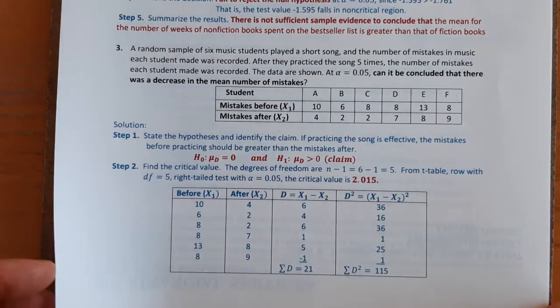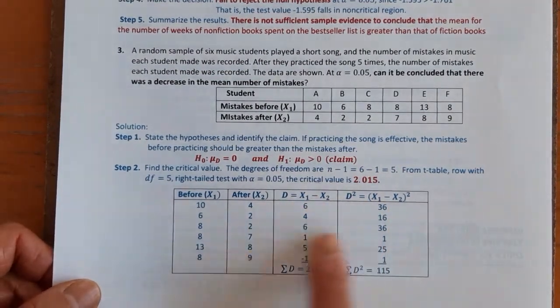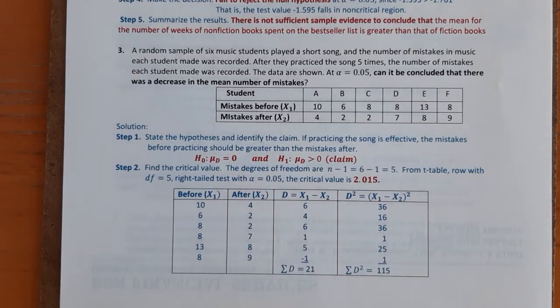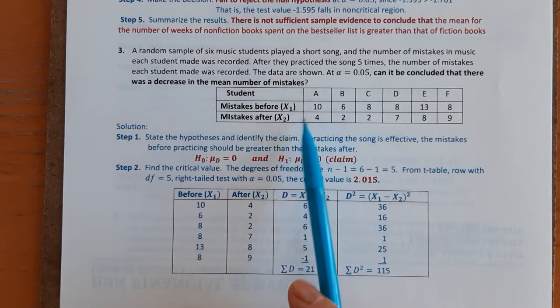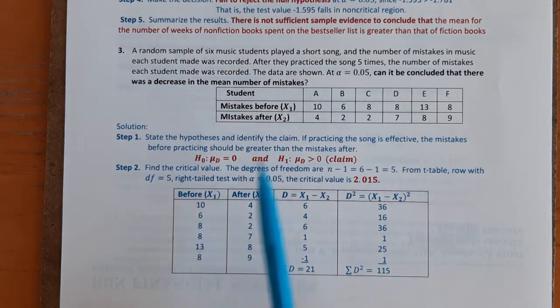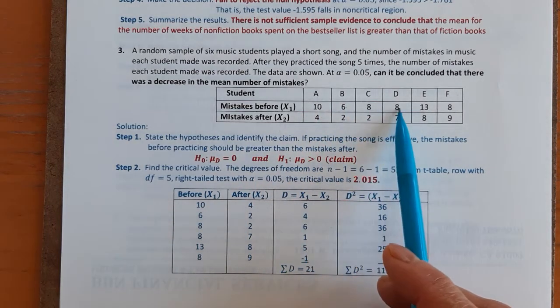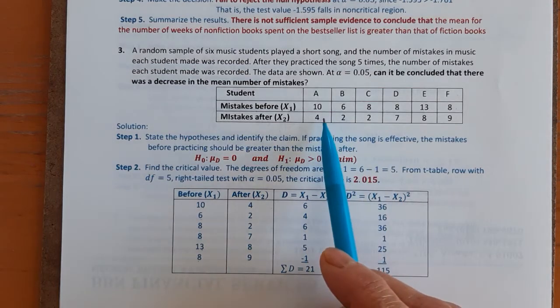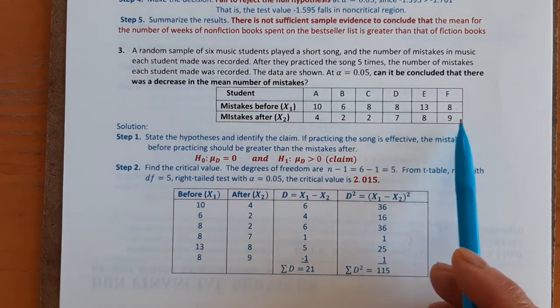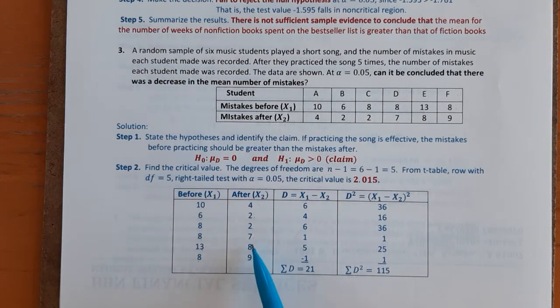Then we need to create this table. First of all, mistakes, total 6. X1, before practice, is 10, 6, 8, 8, 13, 8. After practice, mistakes X2 are 4, 2, 2, 7, 8, 9.